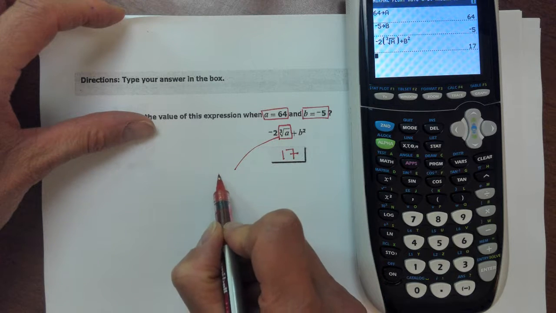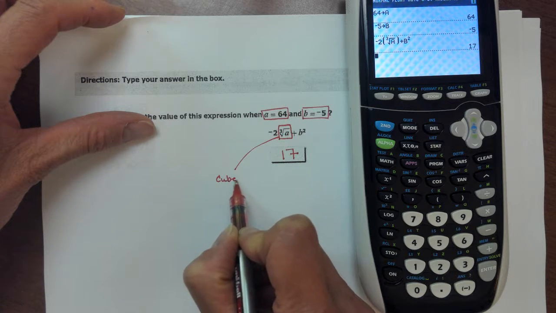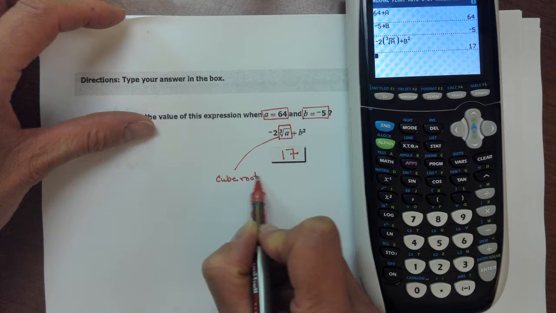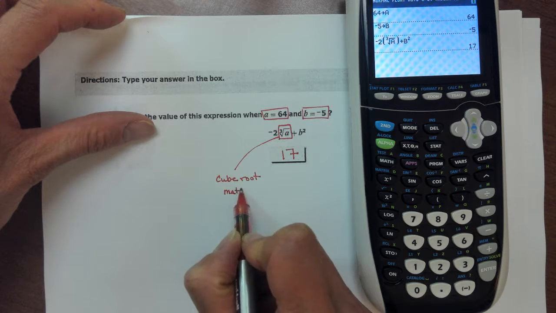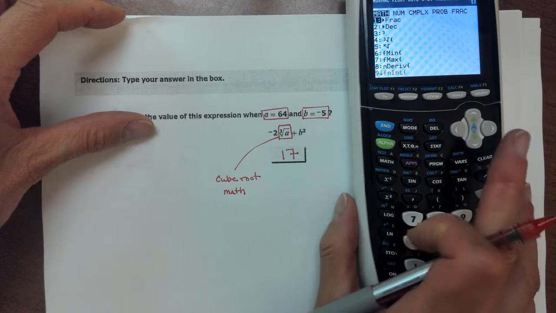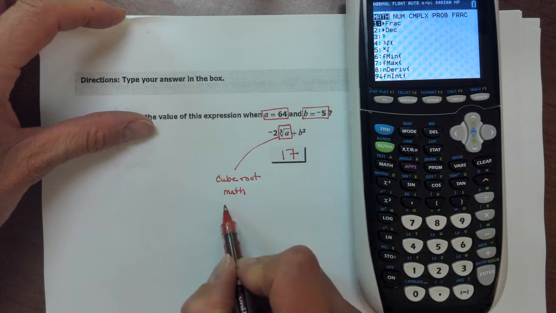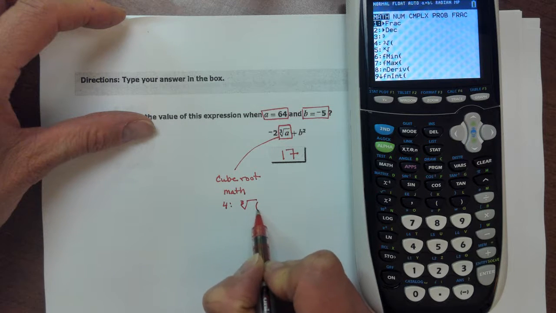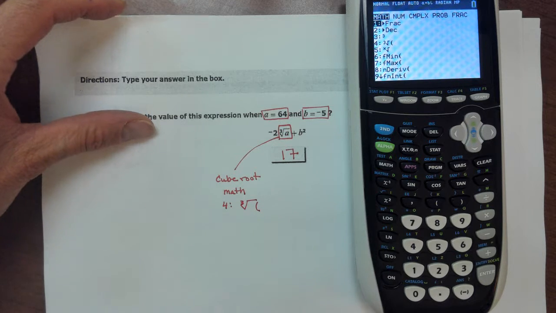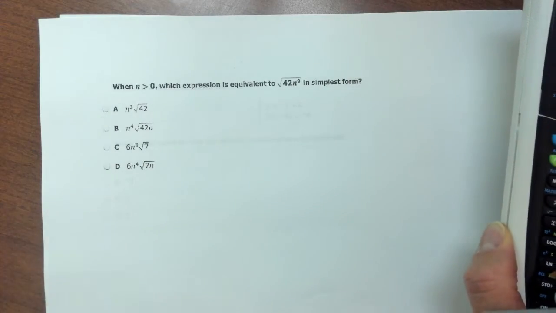And we get, this is called a cube root. Think of that as one word. And to get that, you go to math, and then you go down to number 4, which has this symbol in it. Let's see what's on the next page.